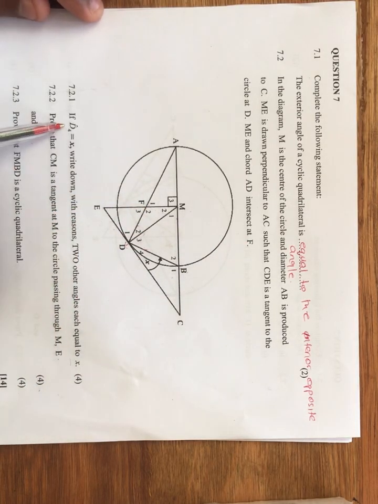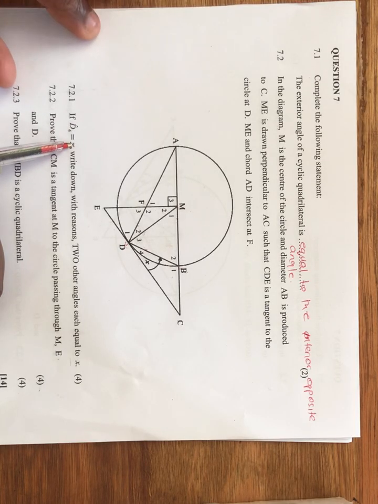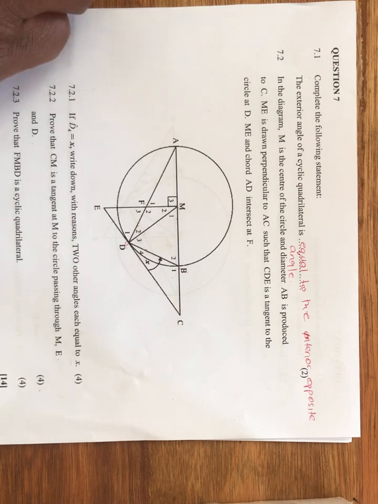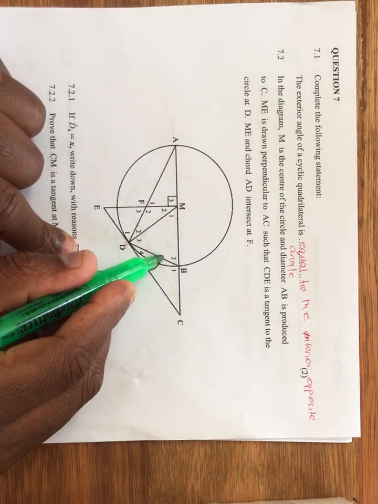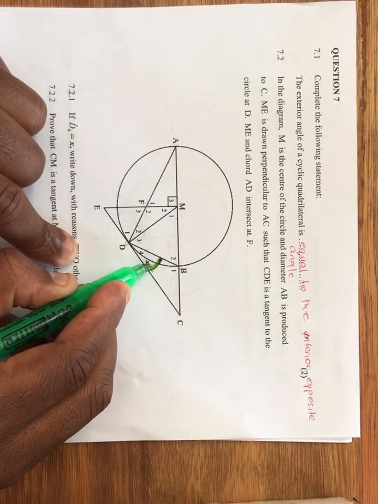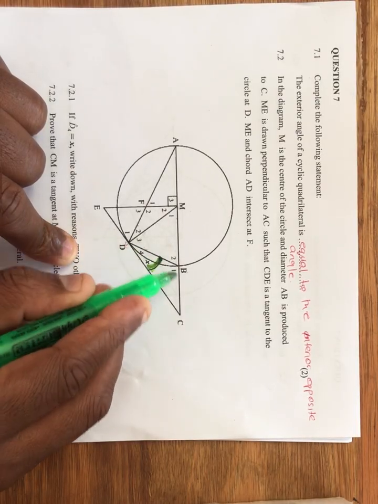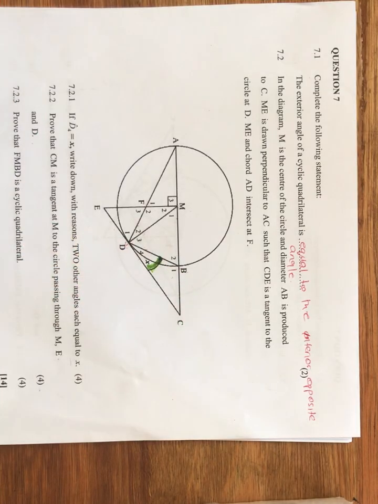So now they're saying if D4 is equal to X. Let me see. Oh, D4 is this one here. Let me show you the angle that they're talking about. It is this angle here, D4. They're talking about this angle. It's basically angle BDC. Yes. So it's equal to X. Write down with reasons 2 other angles each equal to X. So let's see.